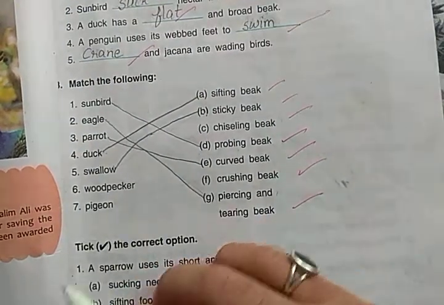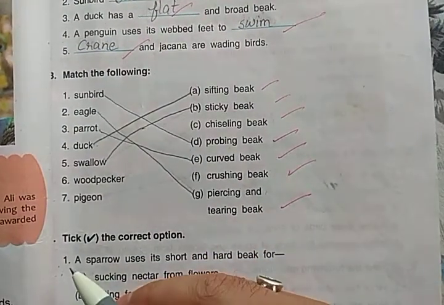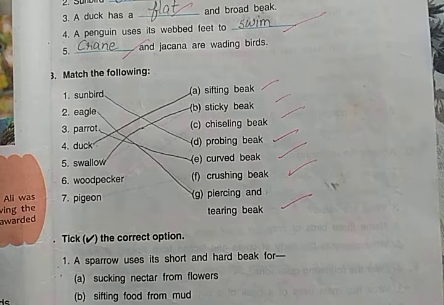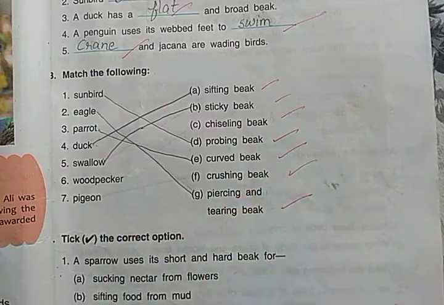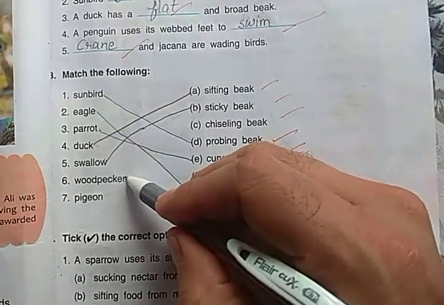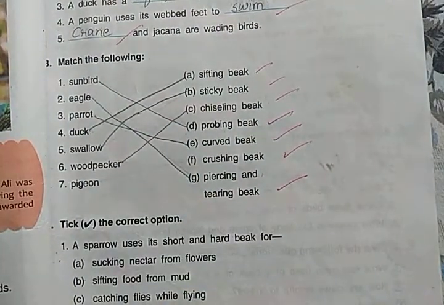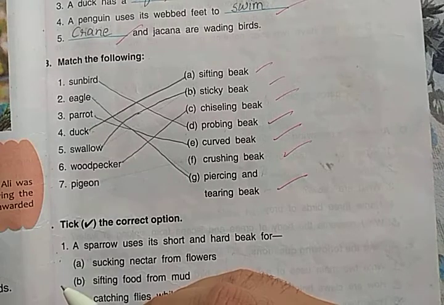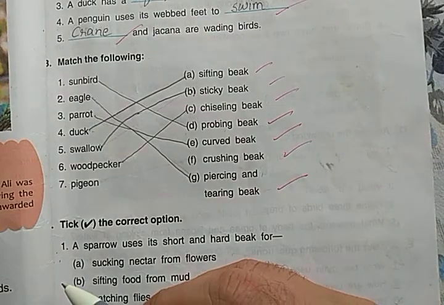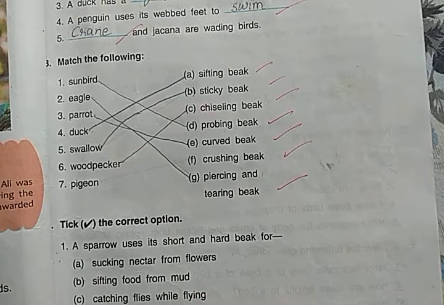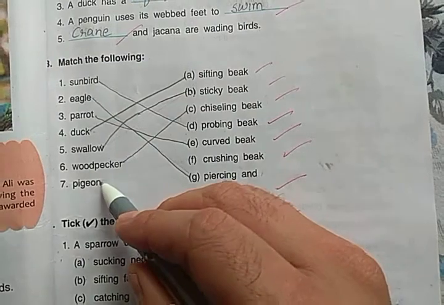Next, woodpecker. You all know. Woodpecker eats the insects from the wood. It eats the insects that are in the wood, so it chips the wood. And it has a chiseling beak. Its beak is like a chisel. So it has a chiseling beak. And last is your pigeon. Pigeon and sparrow have which type of beak? They crush the seeds and grains to make them soft before eating. So they have a crushing beak.